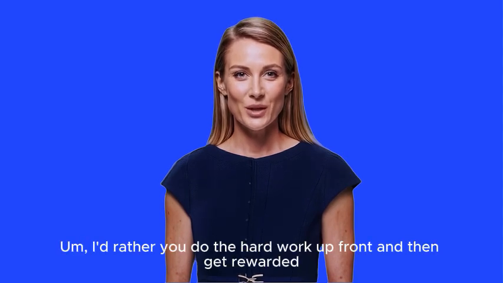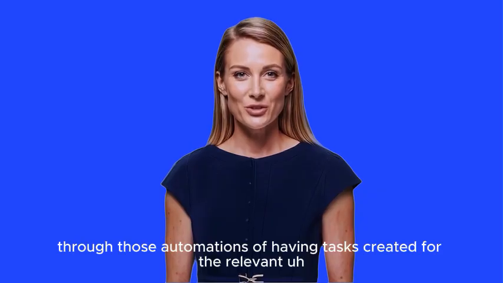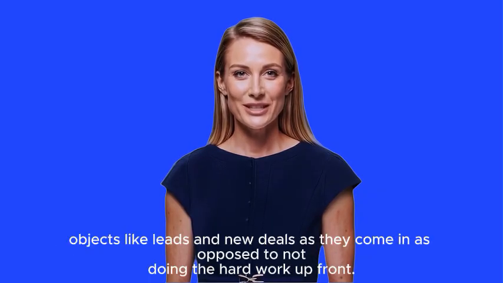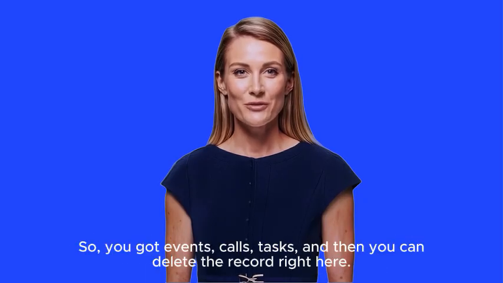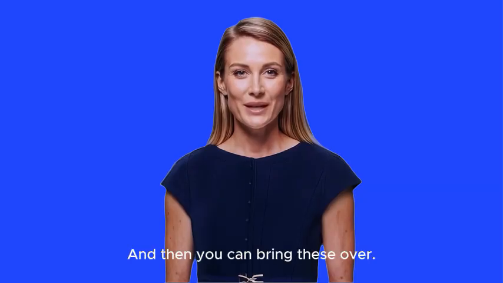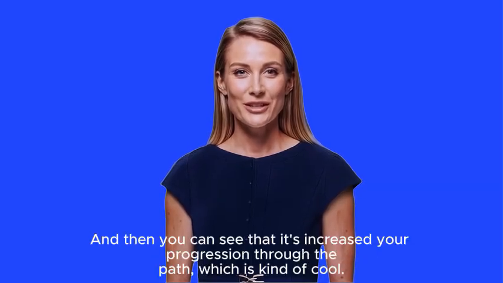I'd rather you do the hard work up front and then get rewarded through those automations of having tasks created for the relevant objects like leads and new deals as they come in, as opposed to not doing the hard work up front. And it's always hard because you have to manually create a new task every time you want to do something, okay? So you've got events, calls, tasks, and then you can delete the record right here. And then you can mark as current status, and then you can see that it's increased your progression through the path, which is kind of cool. It has a cool animation for that.